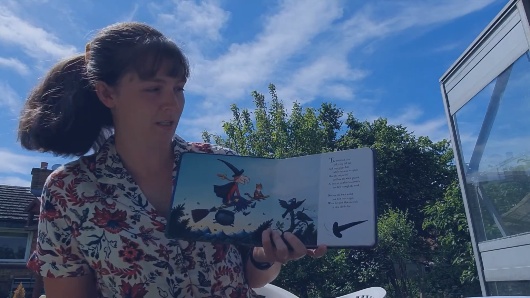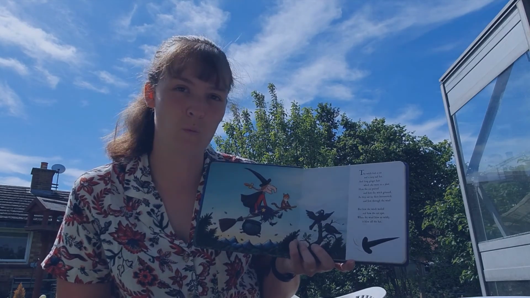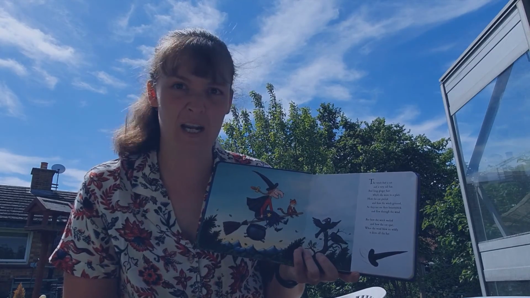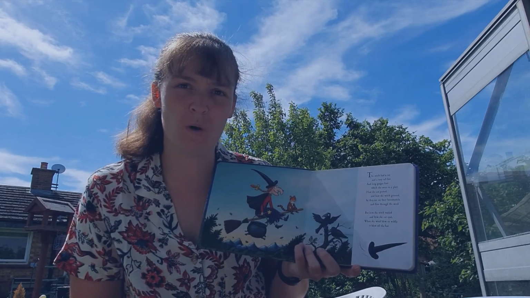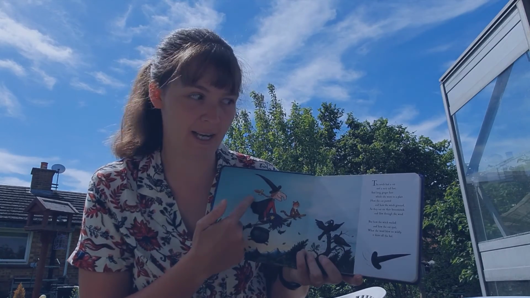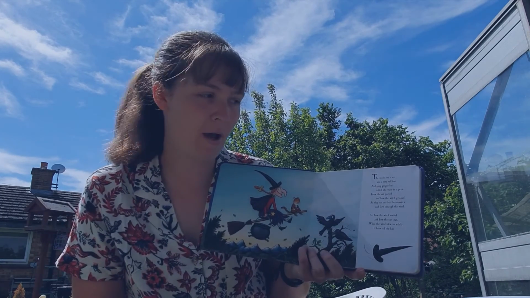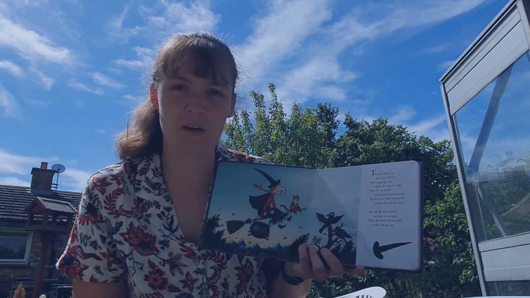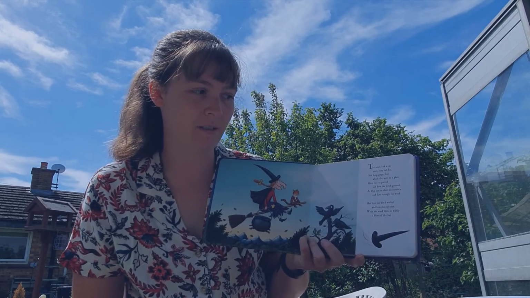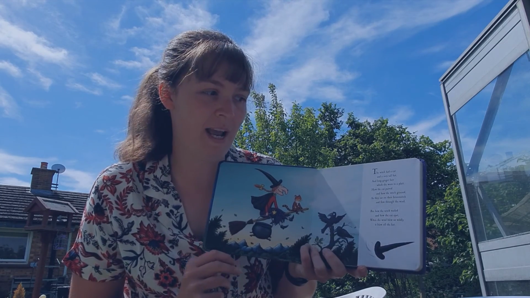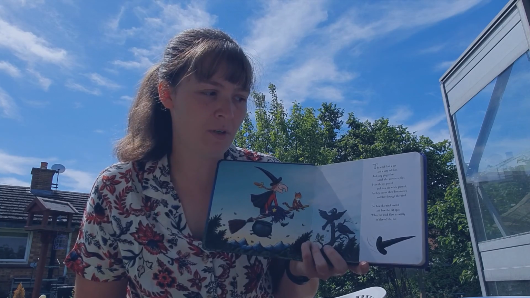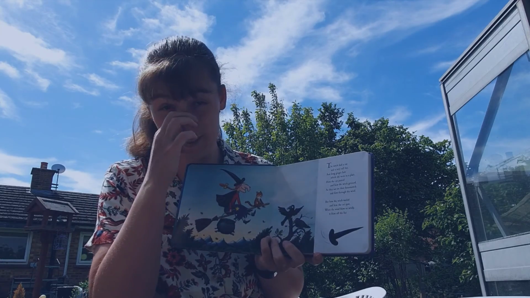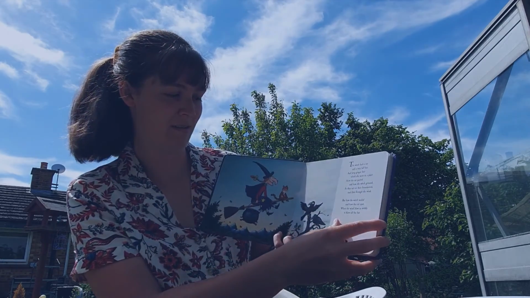Here we go. So it says, the witch had a cat and a very tall hat and long ginger hair which she wore in a plait. This is her plait here. How the cat purred and how the witch grinned as they sat on their broomstick and flew through the wind. But how the witch wailed and how the cat spat when the wind blew so wildly it blew off her hat.